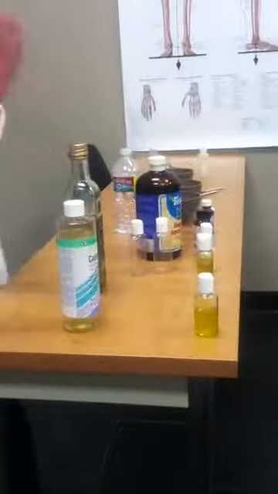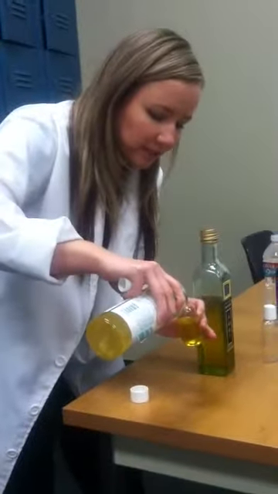So this is actually a mixture. This is a mixture of castor oil and olive oil, and you can see that when I mixed them together, they make a solid mixture. So that's a mixture: two substances that make one solid, uniform mixture, and I'll add more so you can see that I'm not just telling you that. It's actually true.